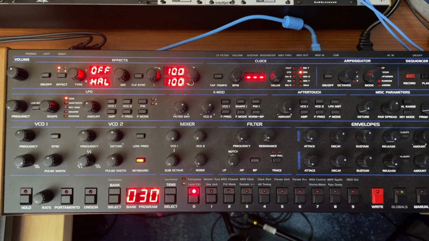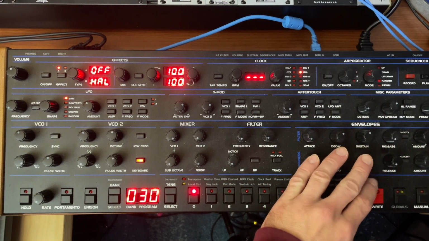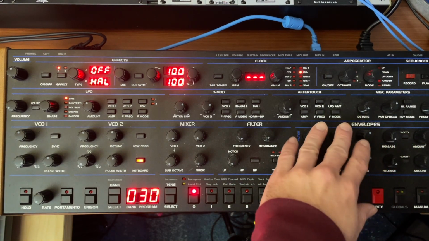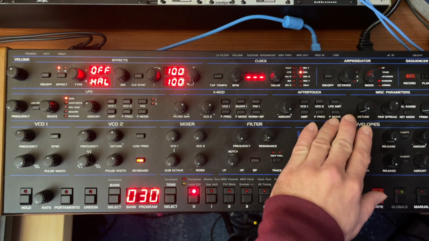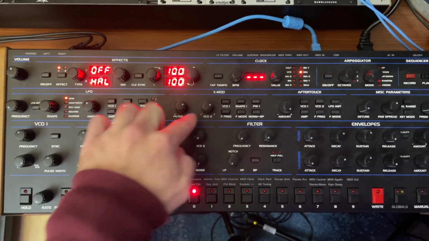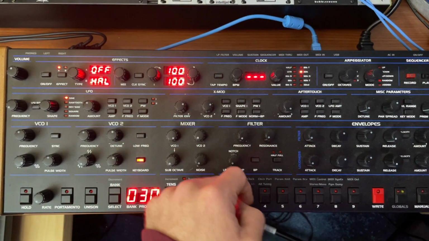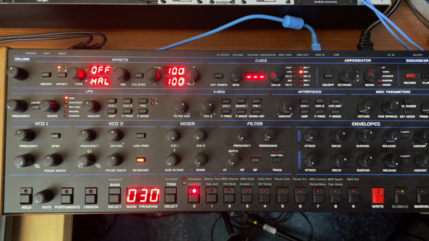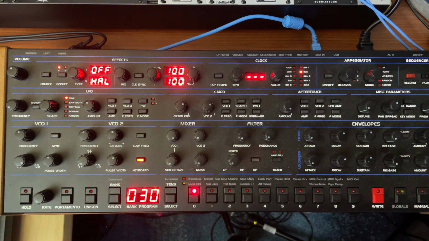So, we're going to start. There's some limitations built in here. We only have really one envelope that's hardwired to amplitude and one envelope that's hardwired to filter frequency. We have one LFO that can go somewhere. We have some cross modulation, which may or may not be useful in this case, but we're going to see. So I'm going to start with the ambient evolving part.